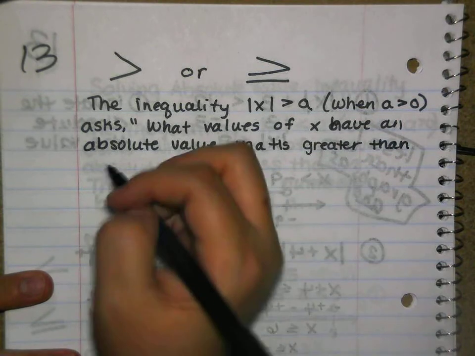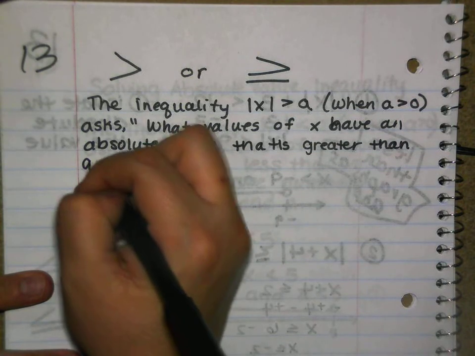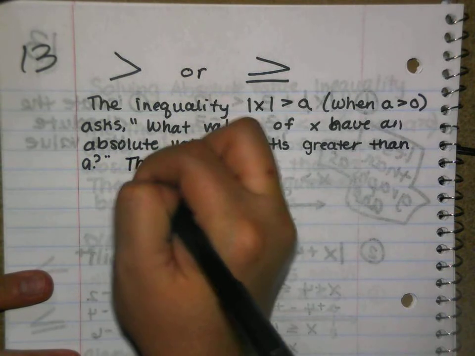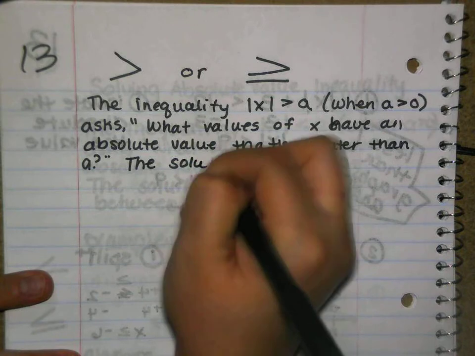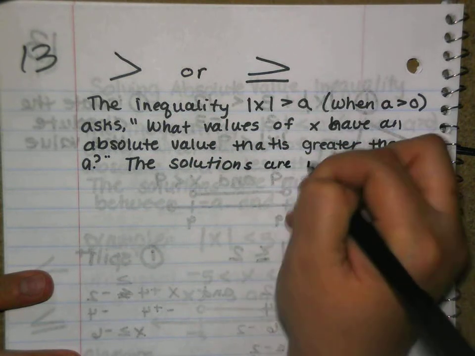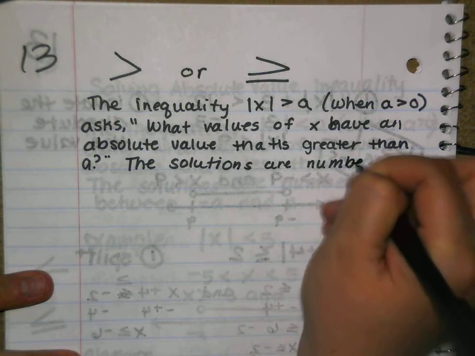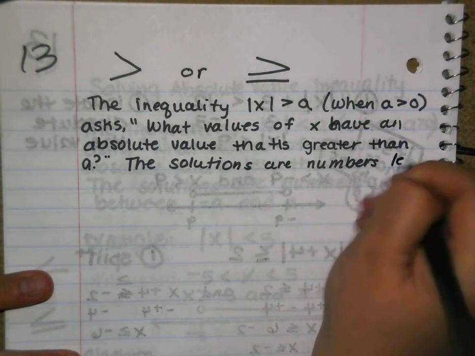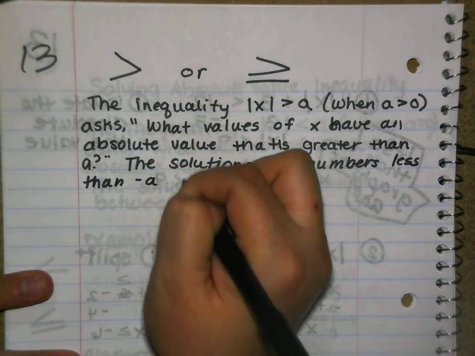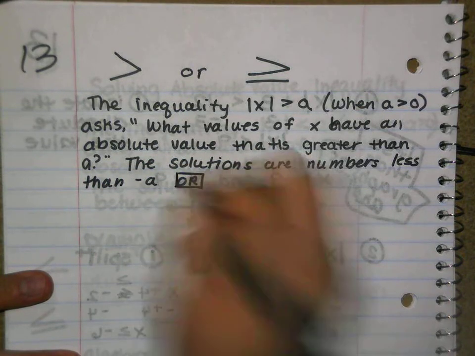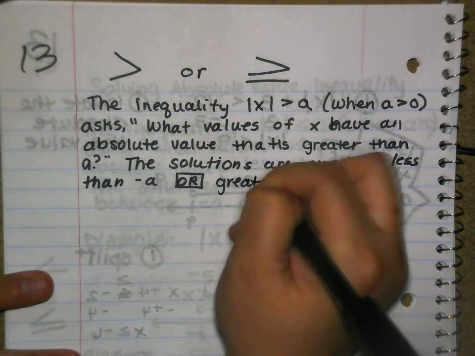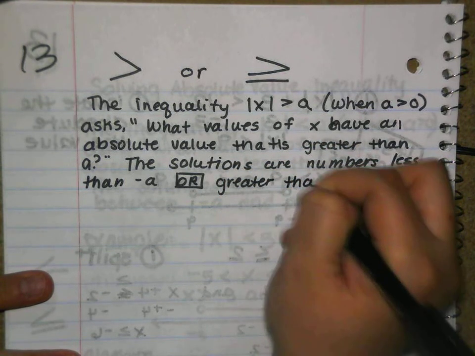Okay, and the solutions are numbers less than negative a, or, which is probably important there to you, greater than a.